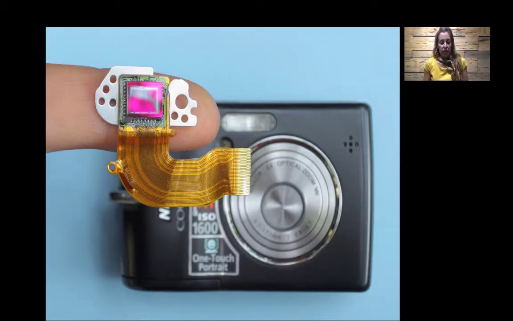So here's an example of what a chip looks like inside of a digital camera. Like I said, that's what makes the difference between SLR digital cameras or point-and-shoot digital cameras and film cameras.